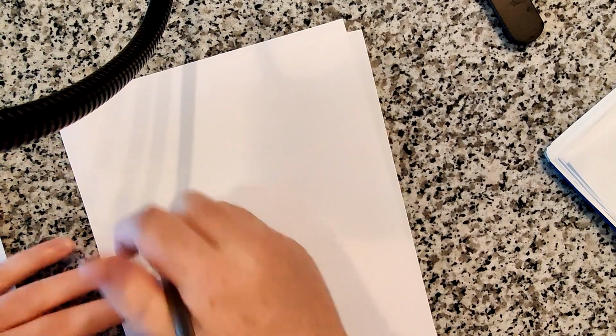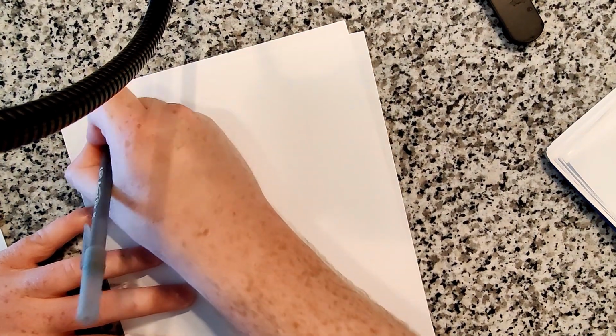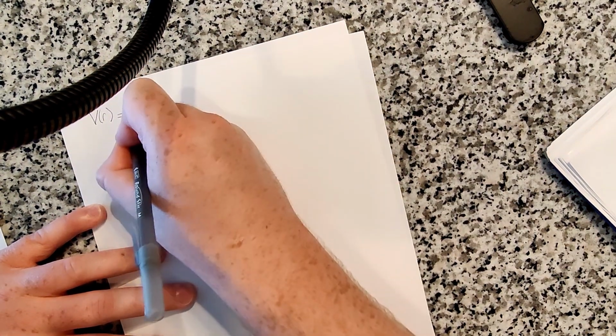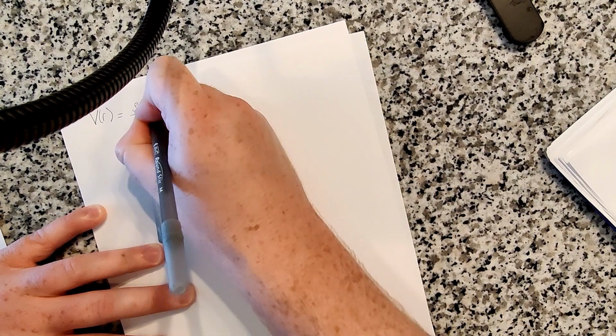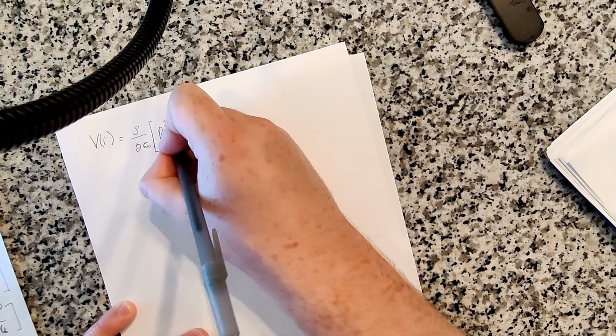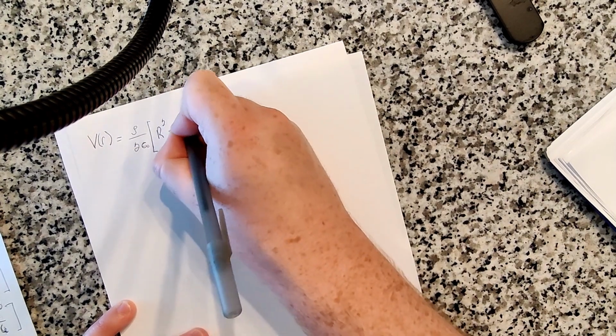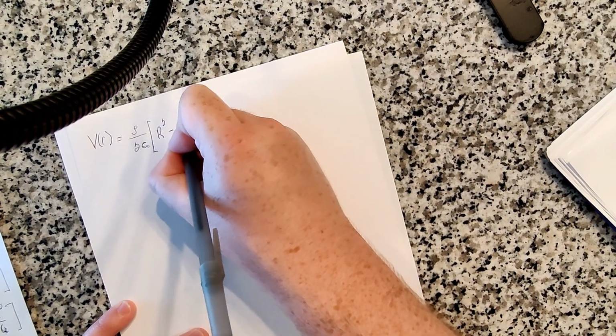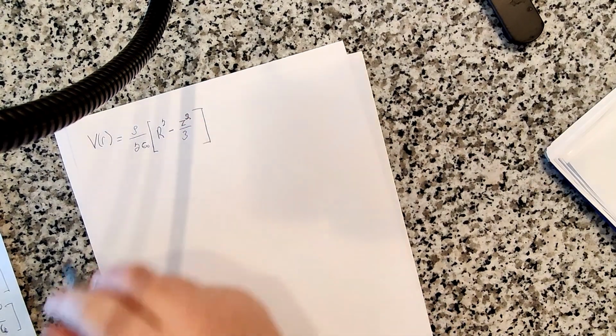So then finally, we're going to have V of r is equal to rho over 2 epsilon naught. And if I pull out a 2, then we get r squared minus z squared over 3. Oops, z squared over 3. And I think that's about as simple as I can go.